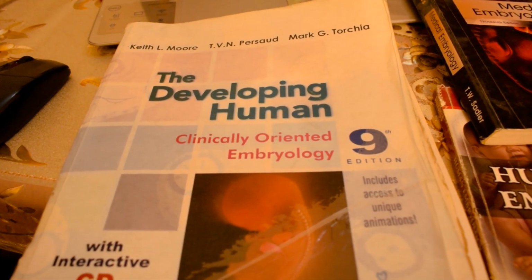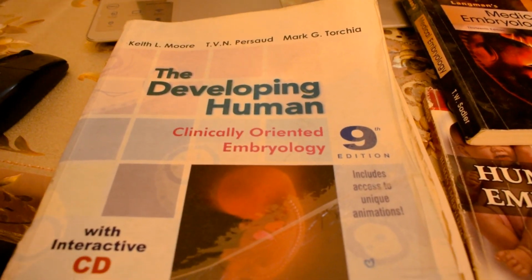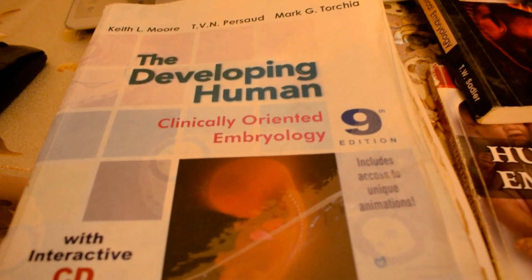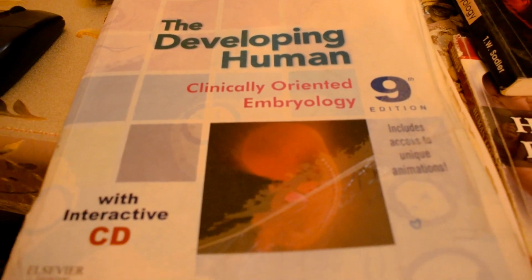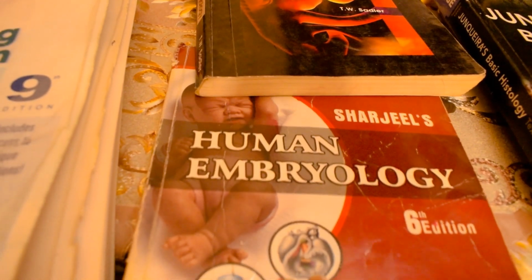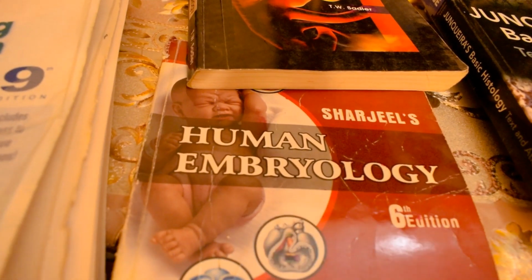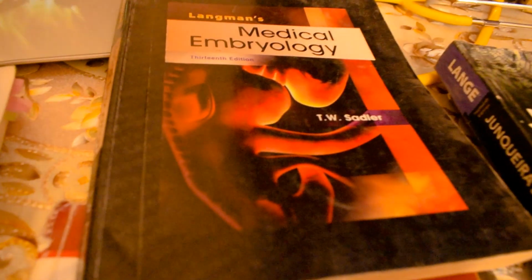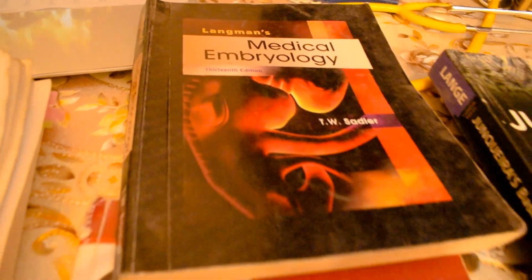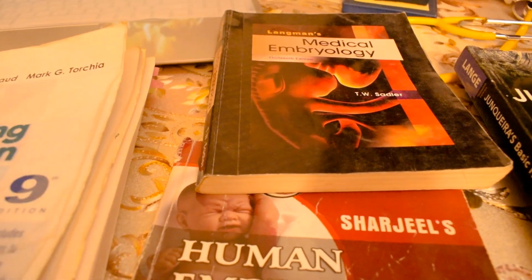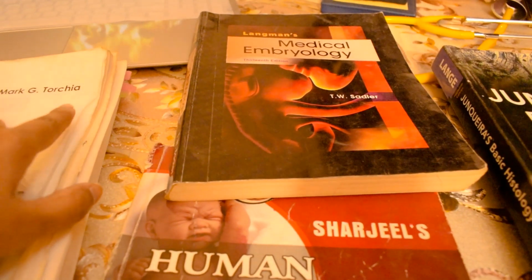Okay, so as far as embryology is concerned, you need only 3 books. That is the Developing Human book, and the other book is Shergil, which is the small book. It is not like a descriptive book, and the third one is Langman's Medical Embryology. So these two books are quite descriptive and they contain colored images. I will show you in a while.